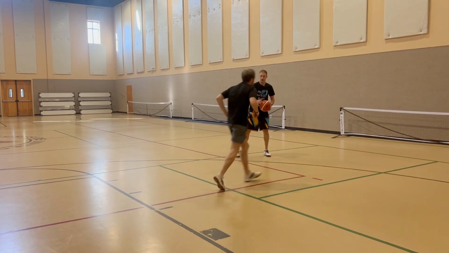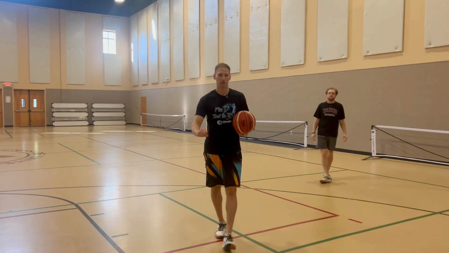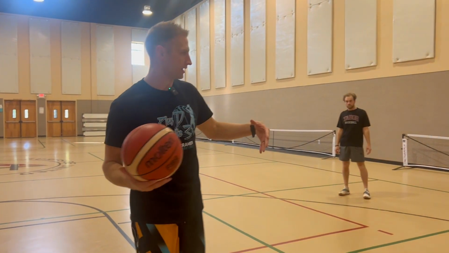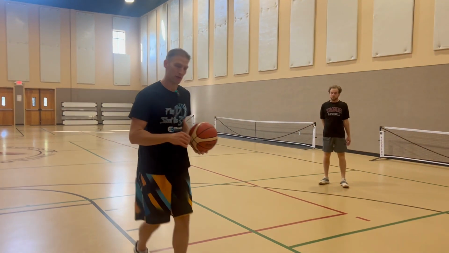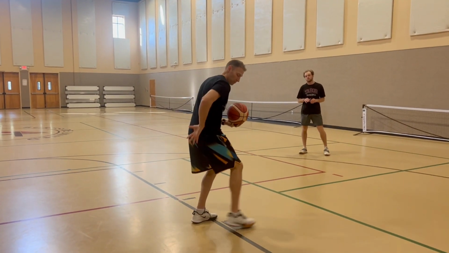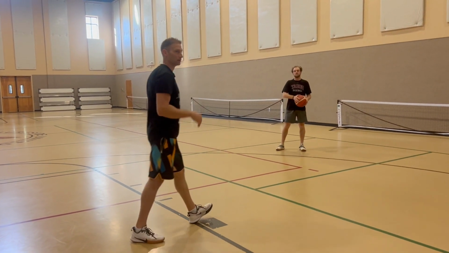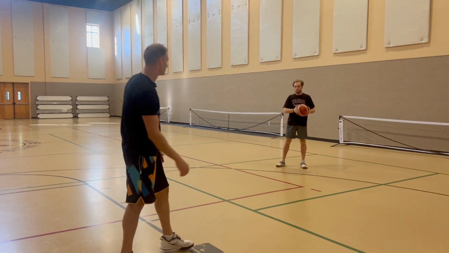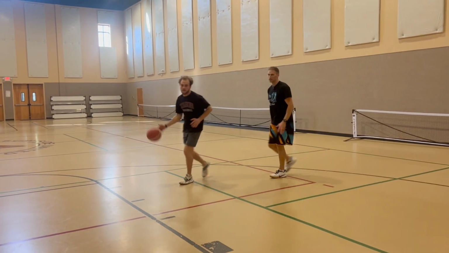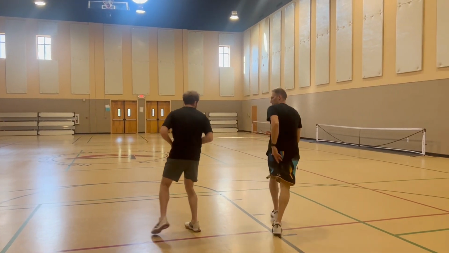So what we're working on is he can cue me to drive middle or to drive baseline, right? And then if I drive to the baseline, I can work on my stride, stop, finish. Shot fake. My back is now to the defense, protected, and I can kick the basketball out. Let's say I want him to work on driving right. I'd come to his left, he would drive right. He'd get into his stride stop, right, left. He'd pivot out of it.